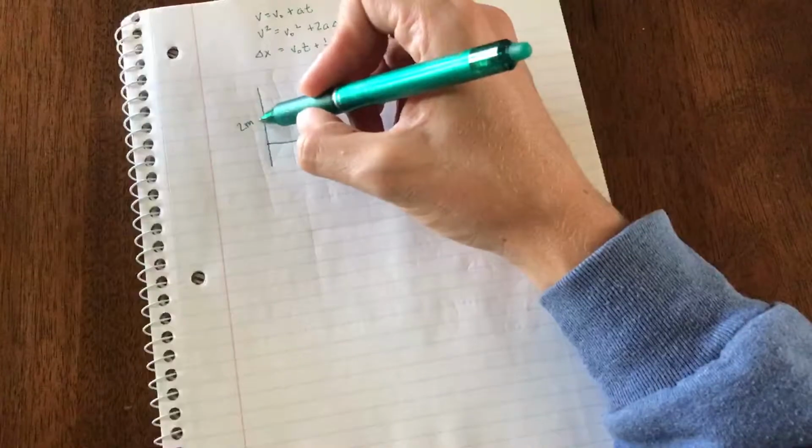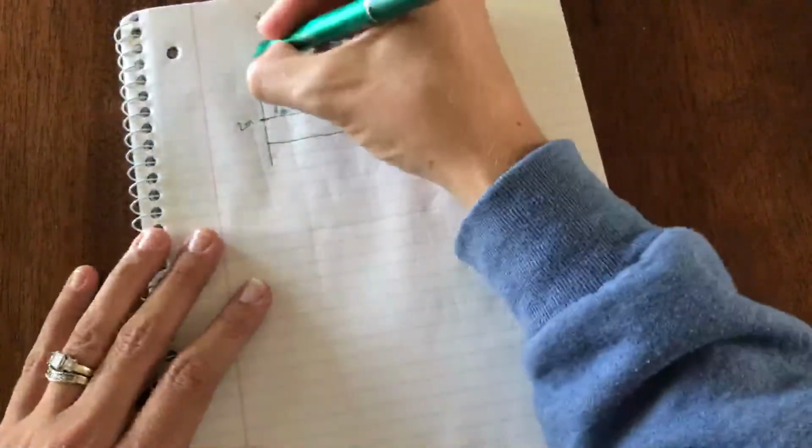I'm going to do that V naught X because that's all in the X direction. Okay, and then it wants us to draw a horizontal velocity versus time and a vertical velocity versus time graph. Why don't we first find out time, right? Because they want us to show a graph that goes all the way to the end of the time. So the time that it takes from it to go from 2 meters high to 0 meters high is what we're looking for.